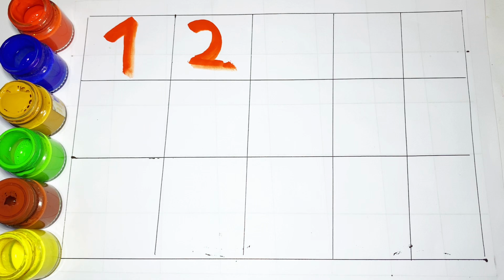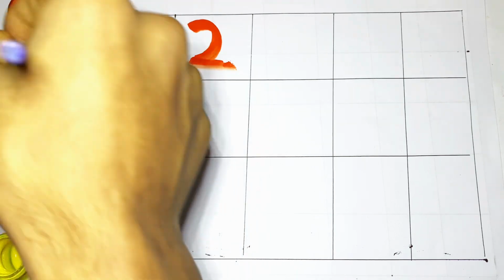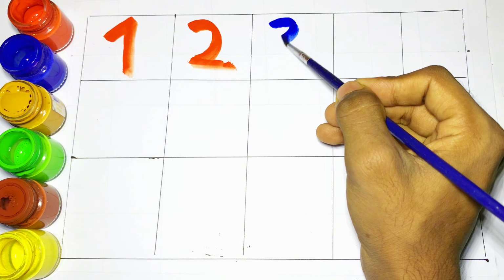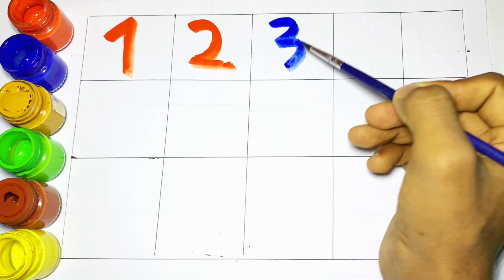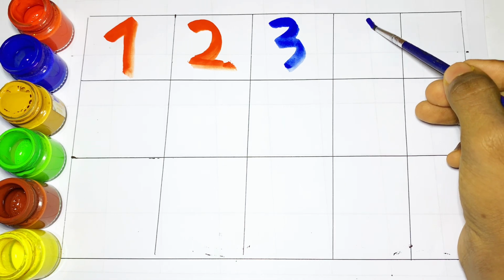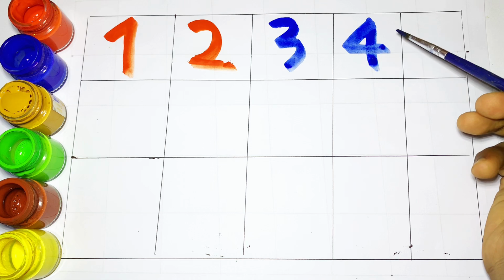Kids, now draw 3. The number 3, and use blue color. T, H, R, E, E, 3. Kids, again use blue color and draw 4. The number 4. F, O, U, R, 4.